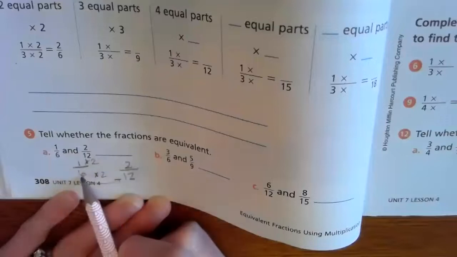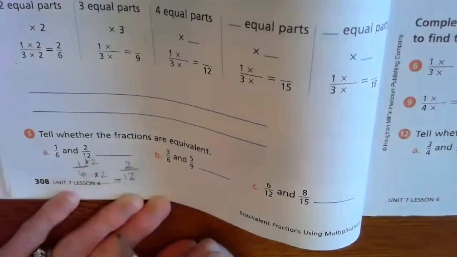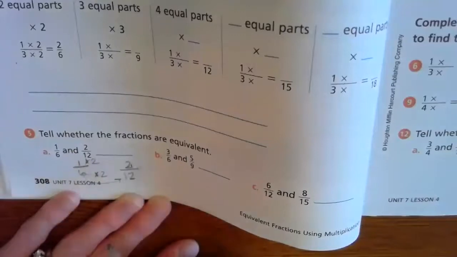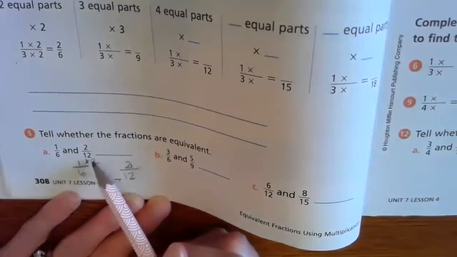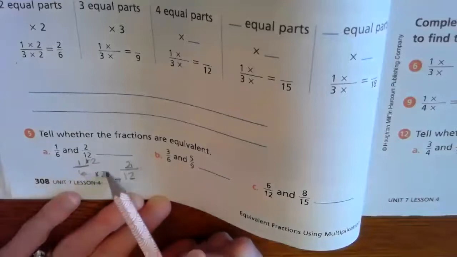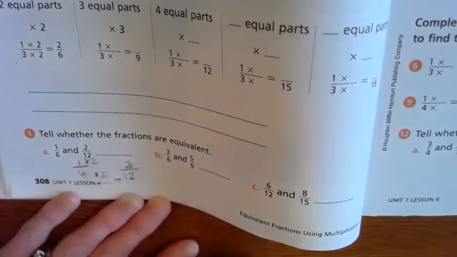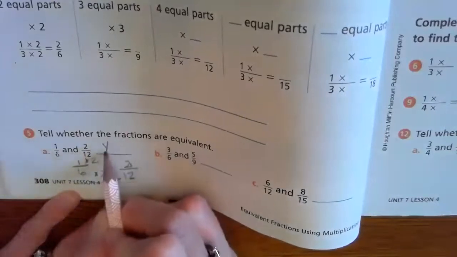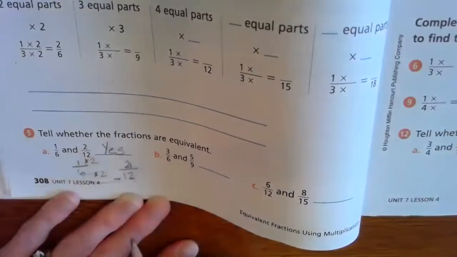Is it correct? Is 6 times 2 12? Yes. Is 1 times 2 2? Yes. Since we multiplied the numerator and the denominator by the same multiplier, and we got the second fraction that they listed, we would say yes, they are equivalent.